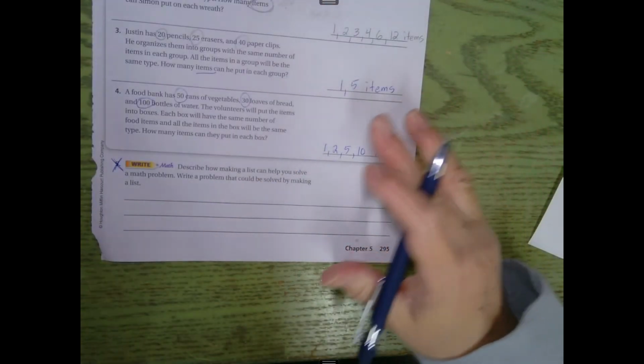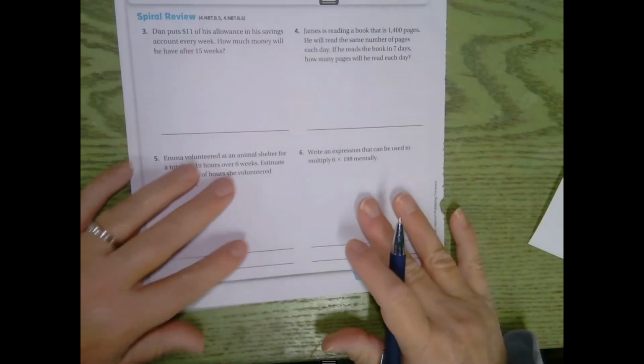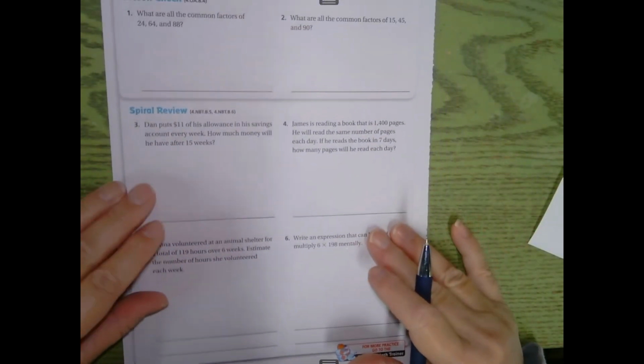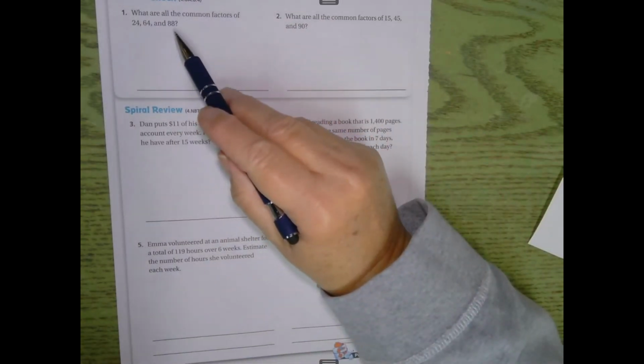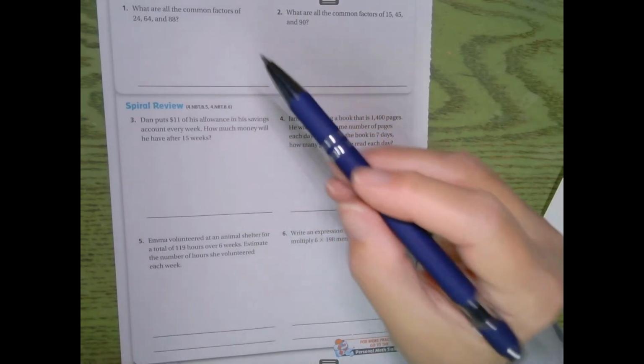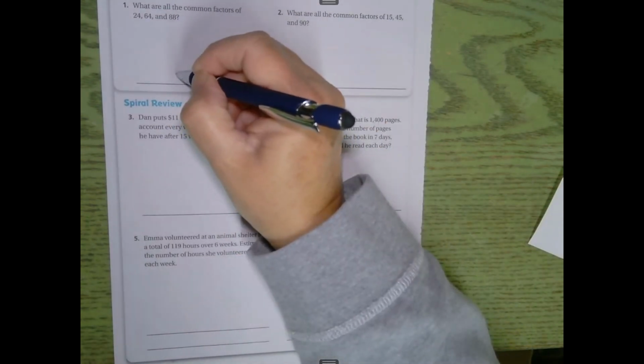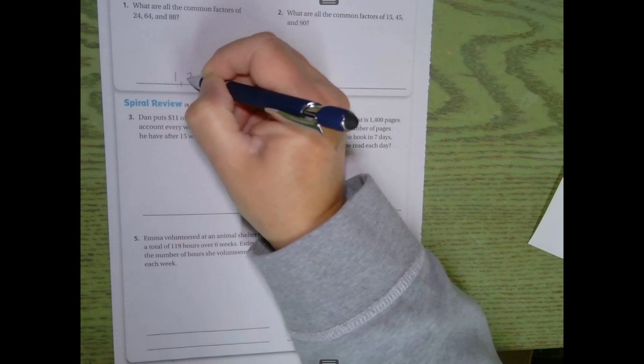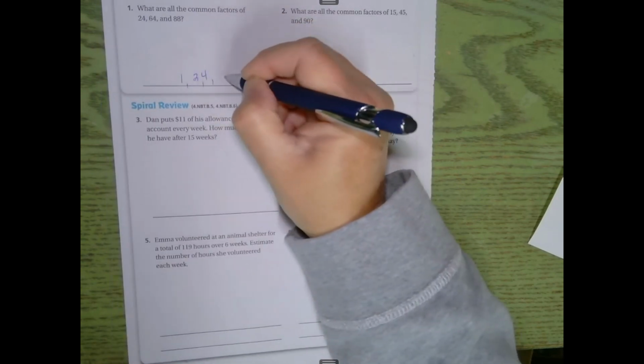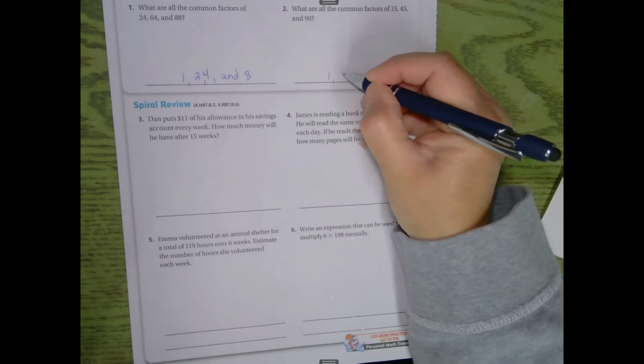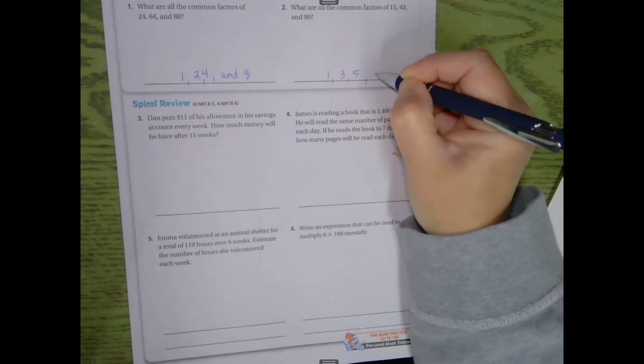Okay, so I've shown you how to work out those. I think on this back page we're just going to check our answers. You're going to do factor rainbows for 1 and 2 for all 3 of these numbers to find the common factors. And the common factors that you should have found are 1, 2, 4, and 8. And then on number 2, the common factors are 1, 3, 5, and 15.